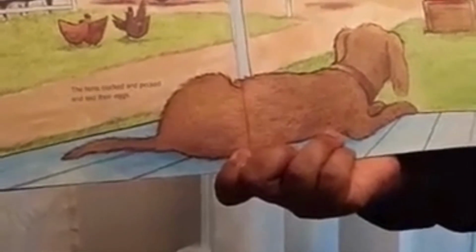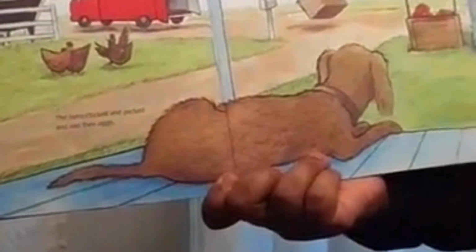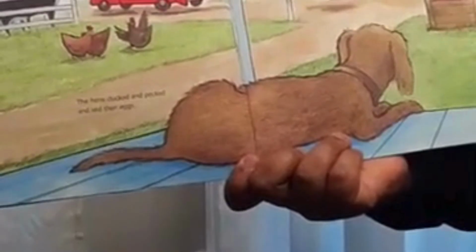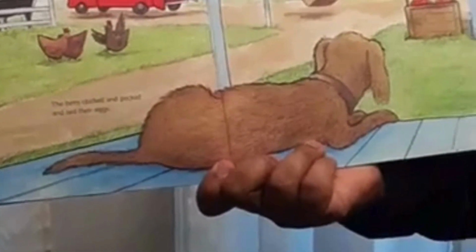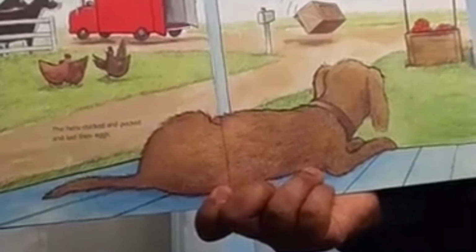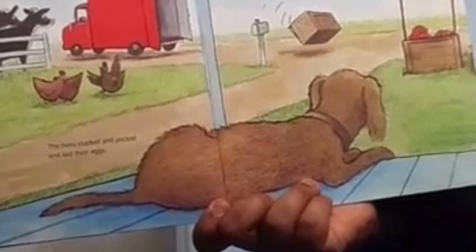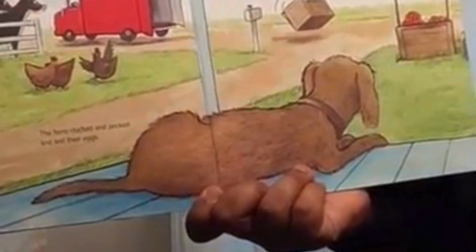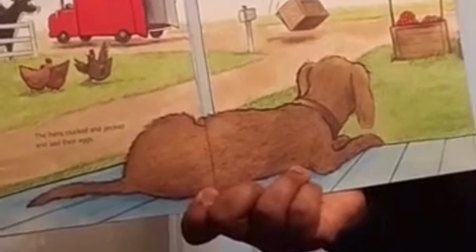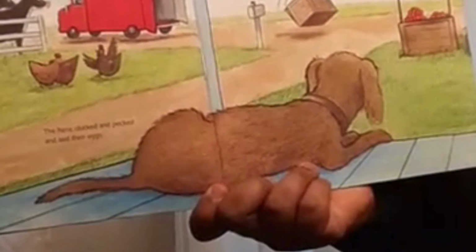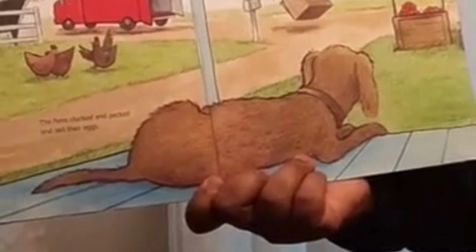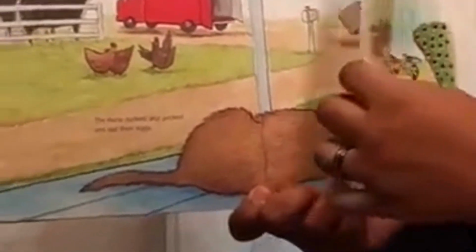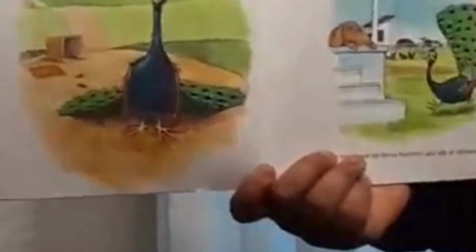Things were quiet on the Tucker's farm. The cows chewed their cud. The hens clucked and pecked and laid their eggs. The old hound stretched out on the porch, watching and listening. Once in a while, someone would stop by to buy tomatoes, corn, or perhaps a quart of milk. Nothing unusual happened until one day the peacock showed up.